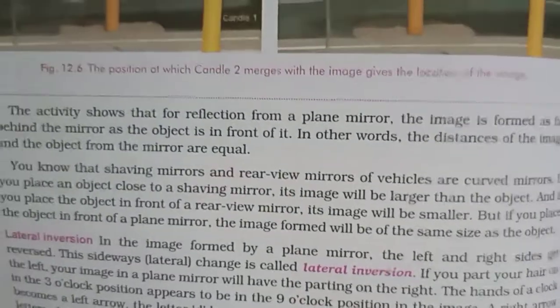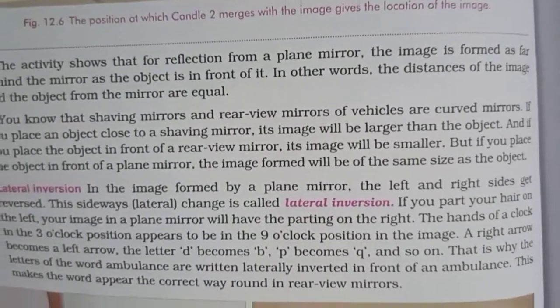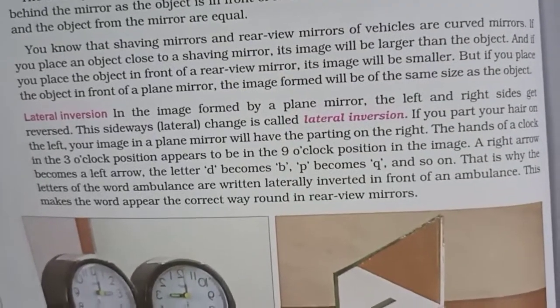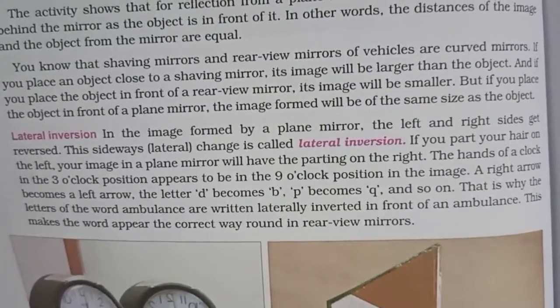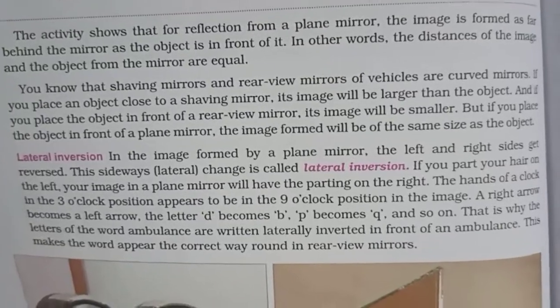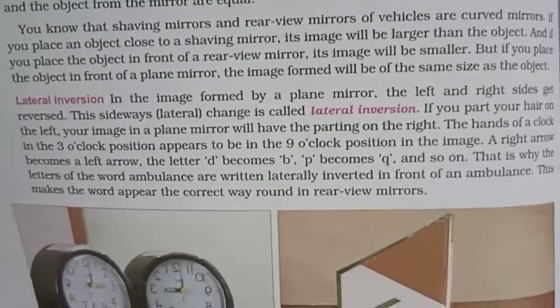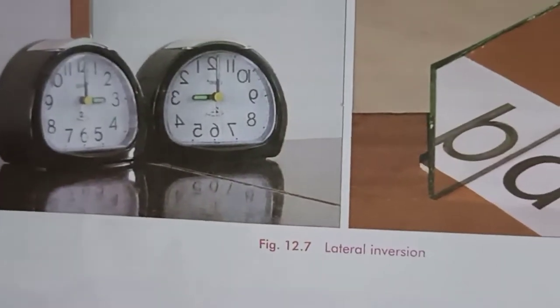The word inversion has come from the word invert. So invert means to be opposite, and lateral comes from the side. Lateral means side. You can see in this diagram what happens.